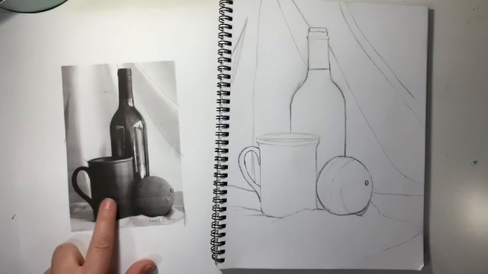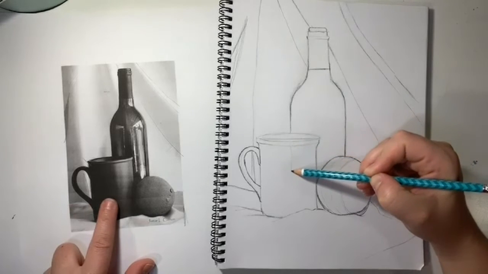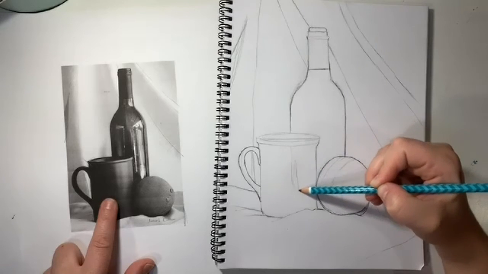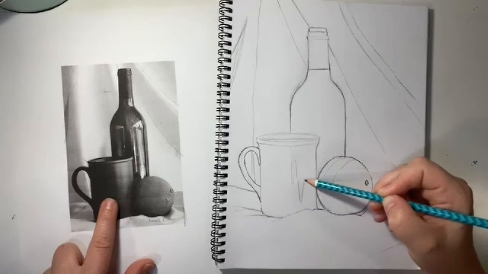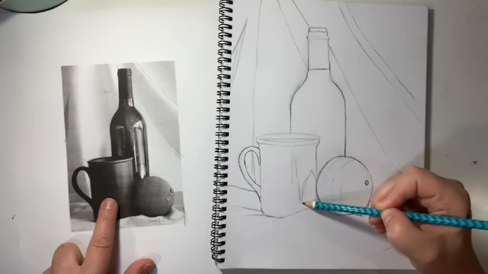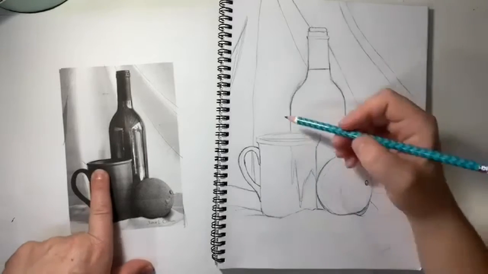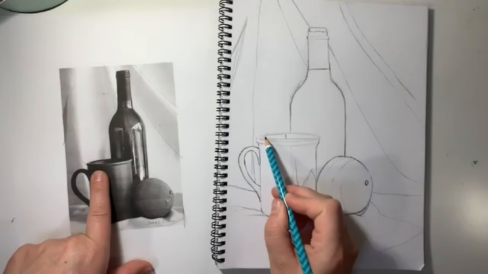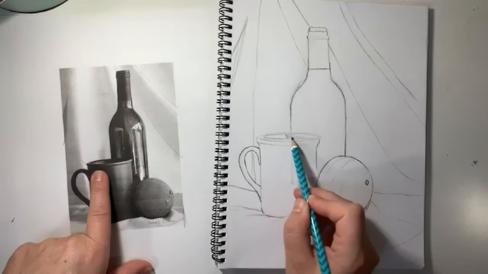And then on the mug, we almost see a highlight coming down through here. It goes up. And these shapes are going to help us so we know where to shade. And same on the inside. This side is light, and then this side is going to be dark.